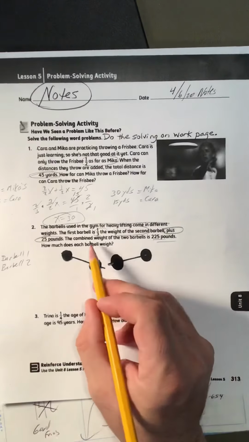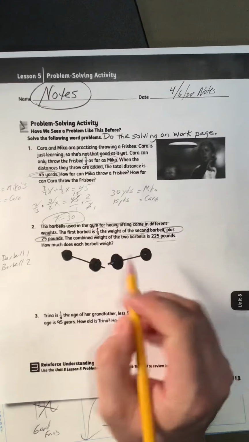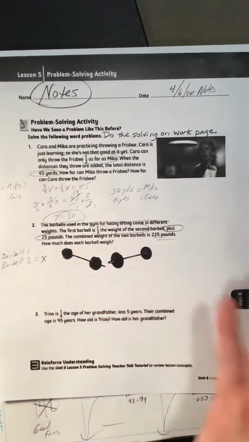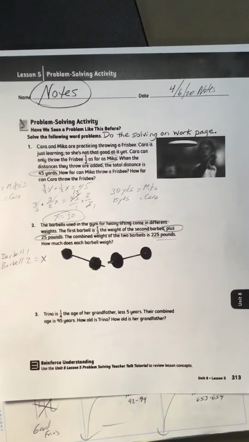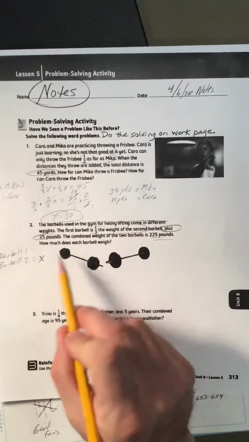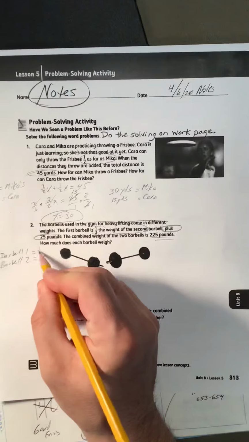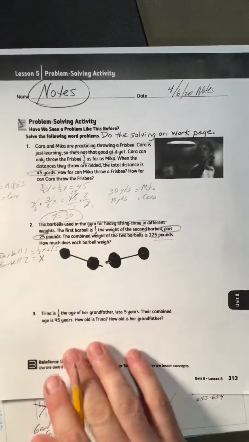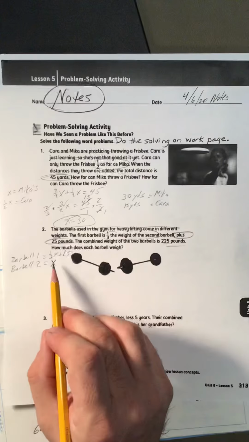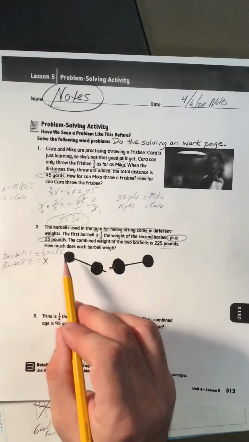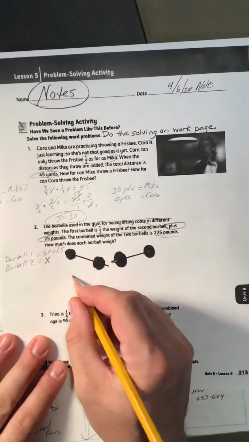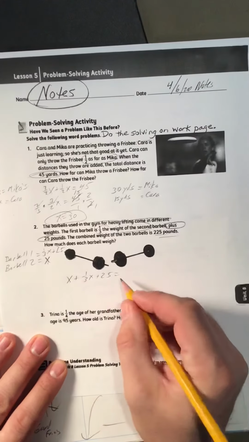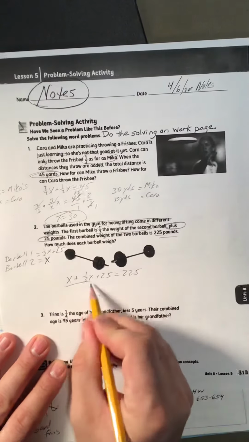So the first barbell is 1/3 of the weight of the second plus 25. We're going to say barbell 2 is x because it doesn't say how much barbell 2 weighs. The first barbell is 1/3 of the weight, so 1/3 of x plus 25. So barbell 2 is x, barbell 1 is 1/3 x plus 25. I'm going to add those together: x plus 1/3 x plus 25 equals 225. Now I'm going to combine my x's.